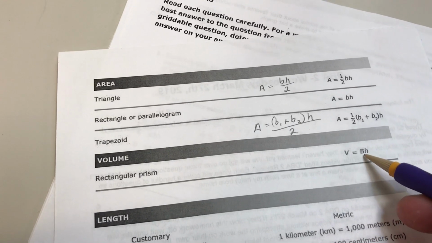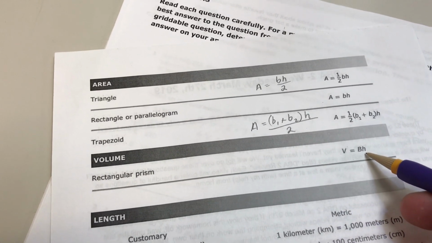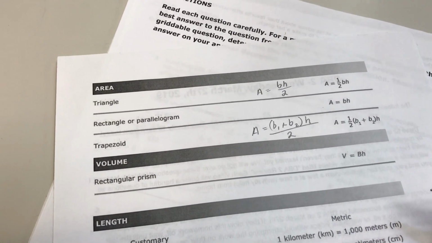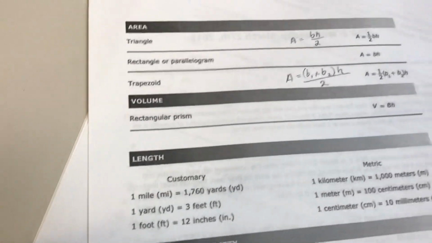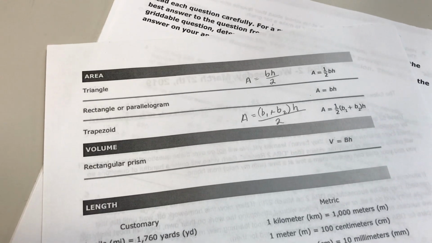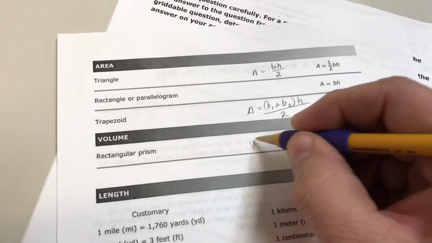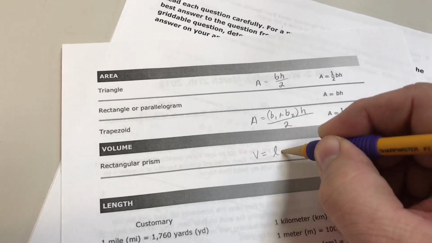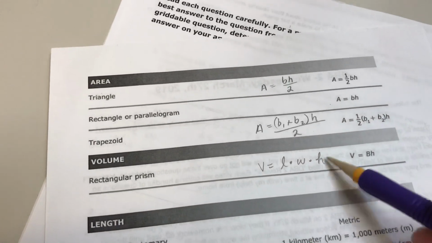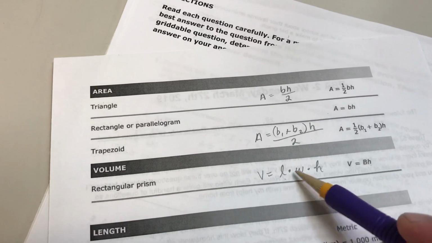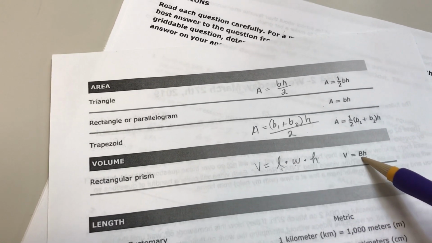Also, volume equals big B times H. Big B means area of the base. Area is found with length times width. So my version of the formula for volume of a rectangular prism is volume equals length times width times height. Okay? The height is the same. The length and the width come from area of the base.